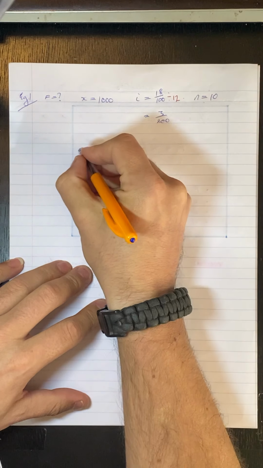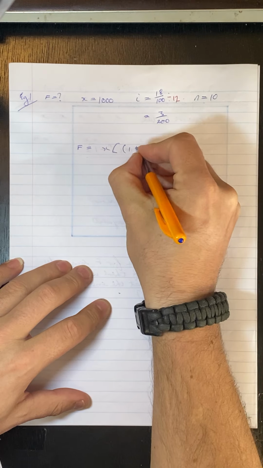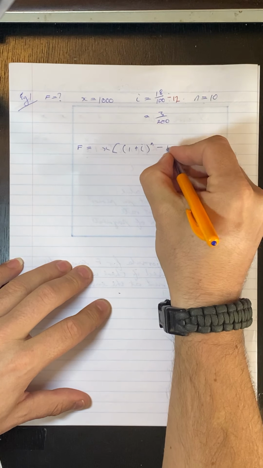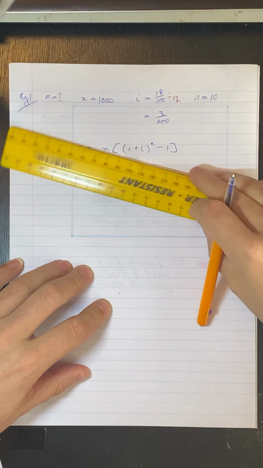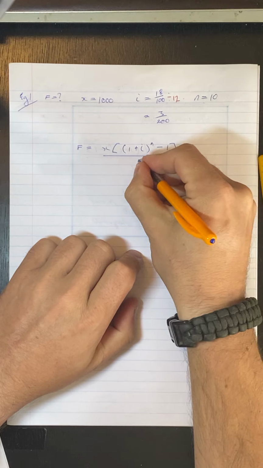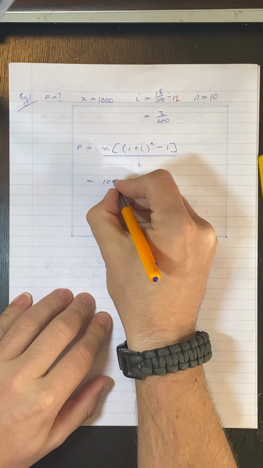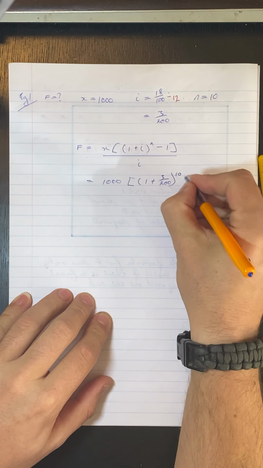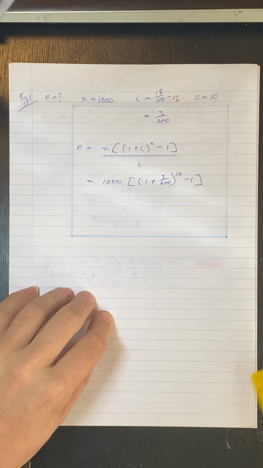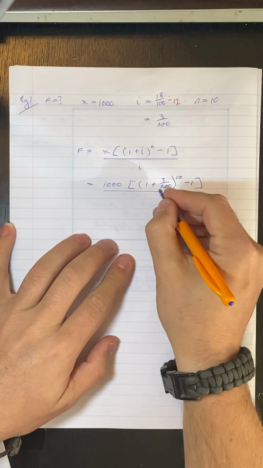So our future value formula: F is equal to X times (1 plus I) to the N minus 1, all over I. Plug my values into the formula: 1,000 times (1 plus 3 over 200) to the power of 10 minus 1, all over 3 over 200.